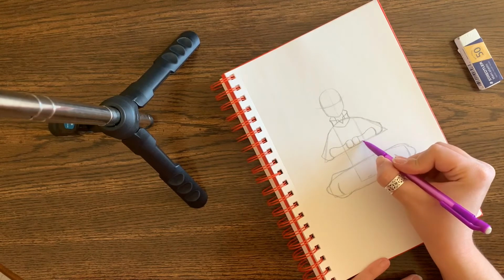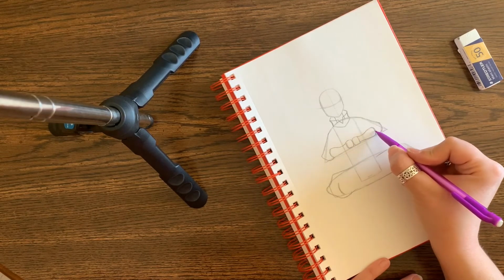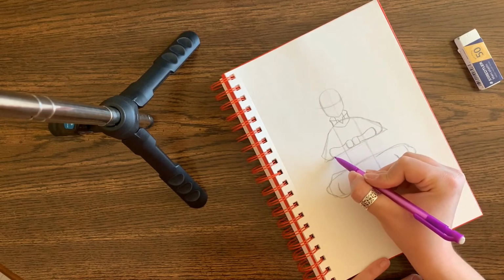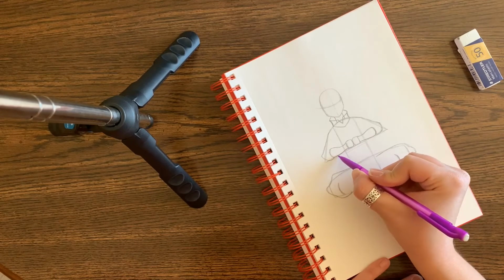And then you also want to round out that line so they look, I don't know, like weirdly shaped bowling pins, I guess. Does anyone bowl anymore? I don't even know.